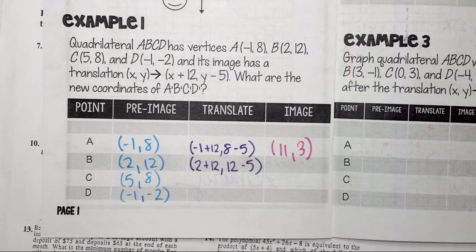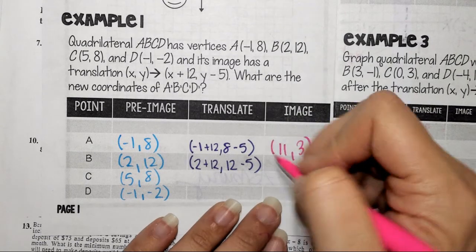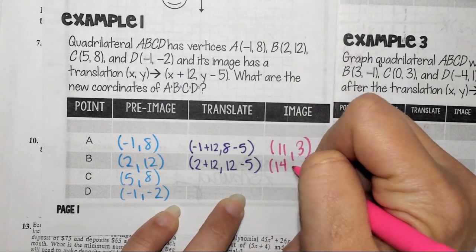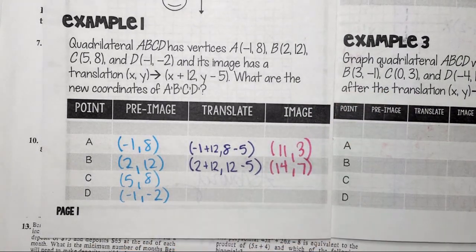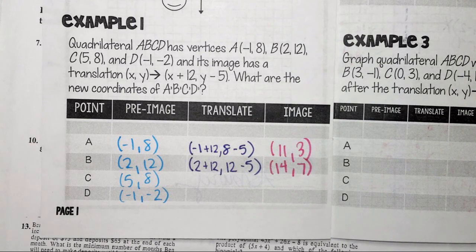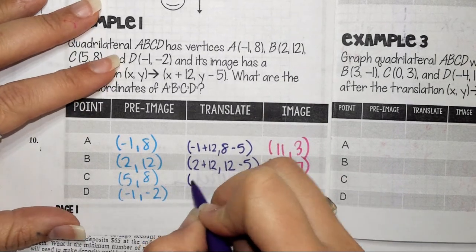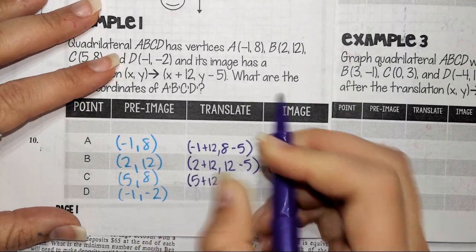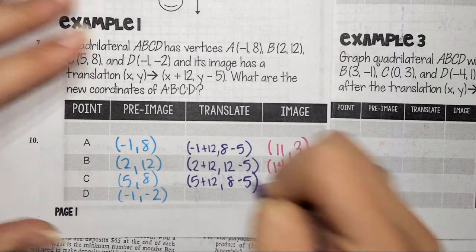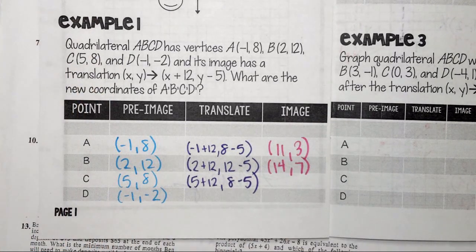So what's our new coordinate there? Take a point. So how is it moving on the x-axis? Is it moving it up or down? And how is it moving on the y? Awesome. All right, for C, you would do 5 plus 12 and 8 minus 5. So what's that new coordinate?